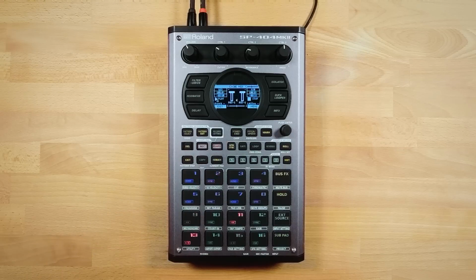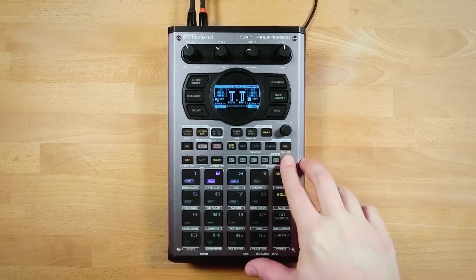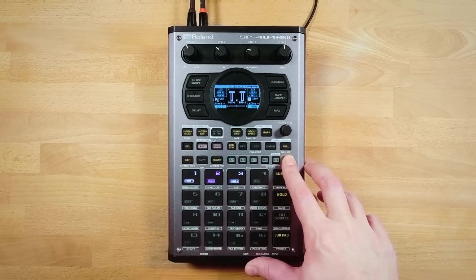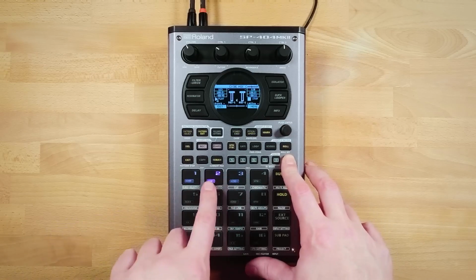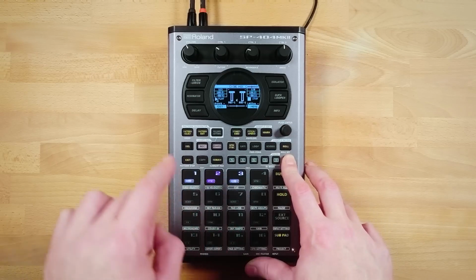Alternatively, you can enter cue points directly in DJ mode. If you hold Shift, you can see the cue points for track 1 on the left-hand side and cue points for track 2 on the right-hand side. Here we have the start of the track and the cue point that I entered in chop mode.